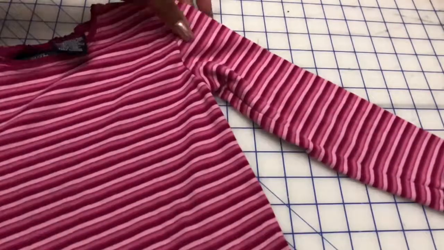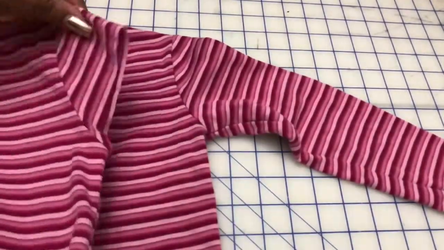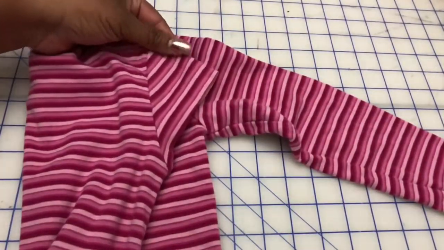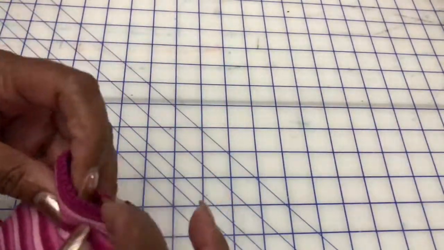Okay, and this is a child's top. You can see the sleeves are already missing, and I will show you where they went. But I wanted to show you things to look for when you're purchasing items from the thrift store, or when you're looking through the items you're going to give away.